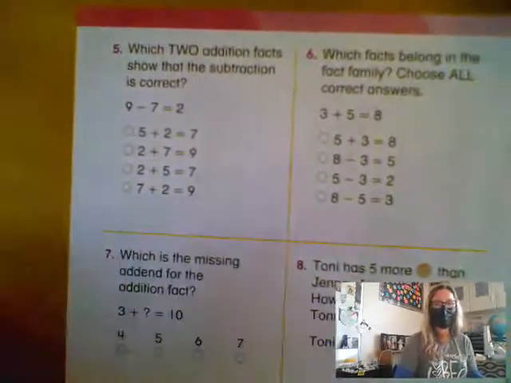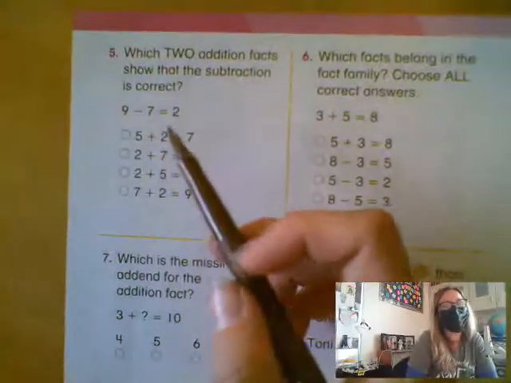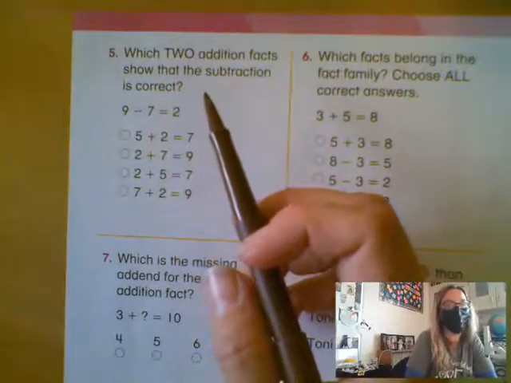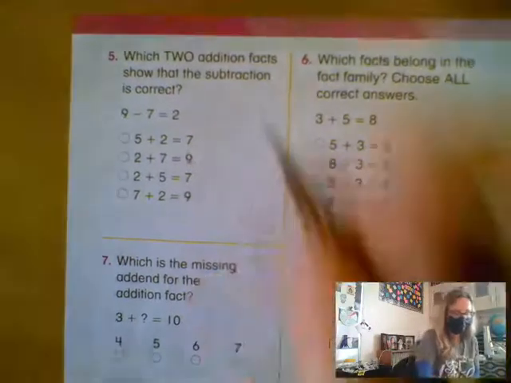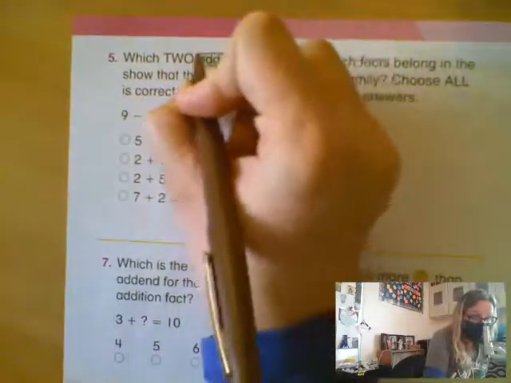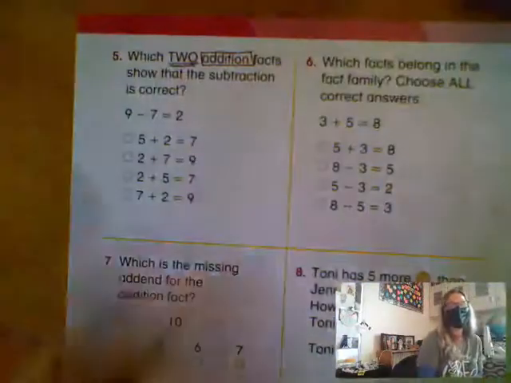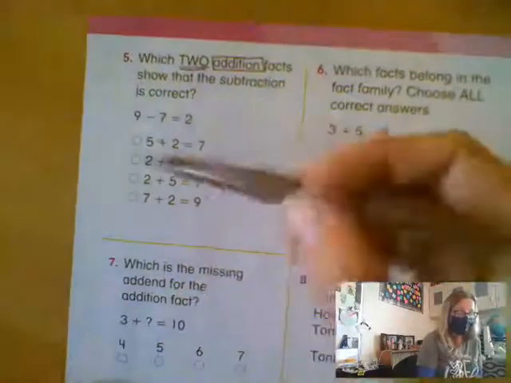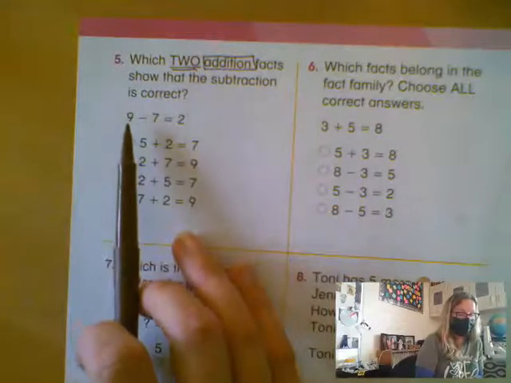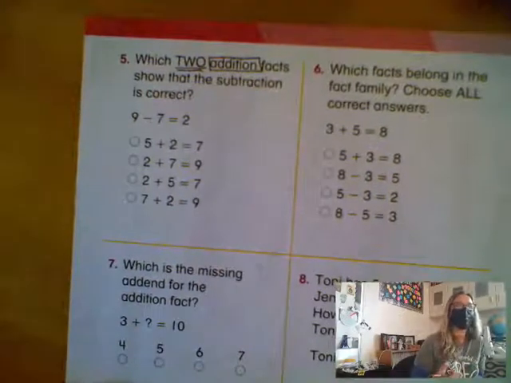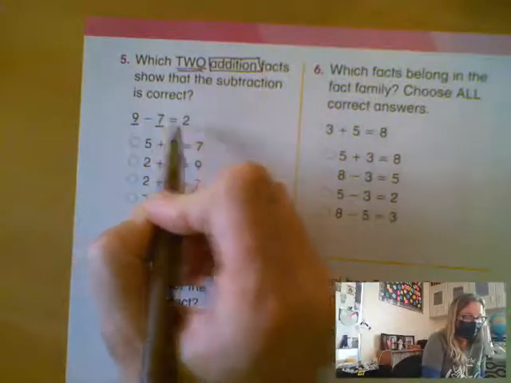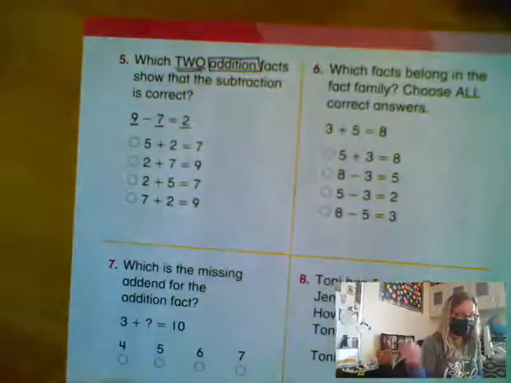All right, go ahead now and turn to page 158. This one says, which 2 addition facts show that the subtraction is correct? So not only are we looking for addition facts, but we're looking for 2. So we're going to fill in 2 answers. Now, all of these are addition, so I can't eliminate any that way. They have to be related, because in order to check subtraction with addition, we use a fact family or related fact. So we need a 9, a 7, and a 2.